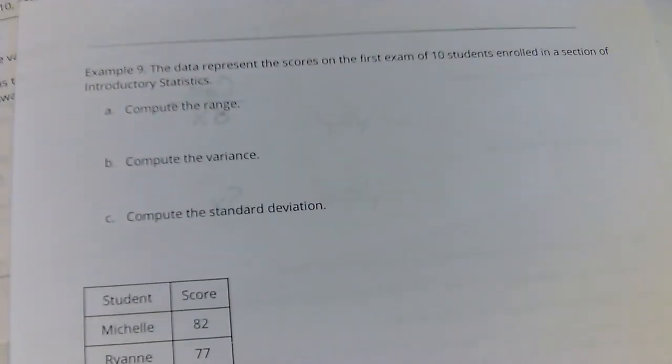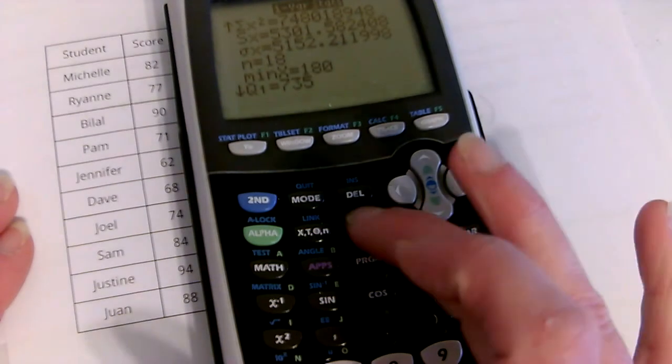So we're just gonna find those real quick. We're gonna practice finding each of those values. So we have data representing the first exam of 10 students enrolled in introductory statistics, and we are going to find each of these values. So I'm going to show how to do it all in the calculator.